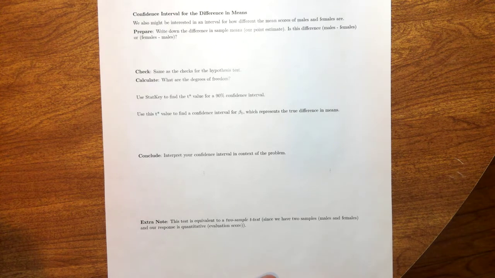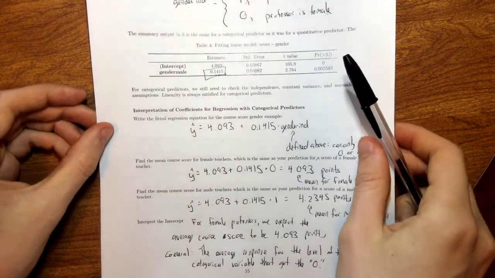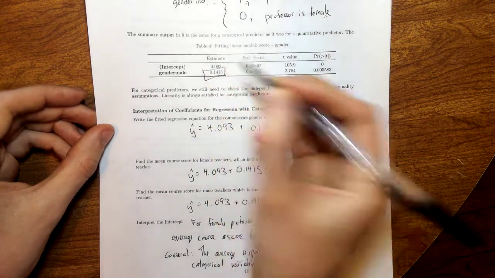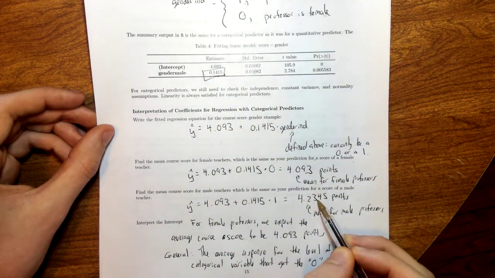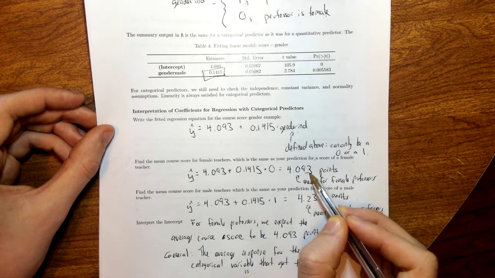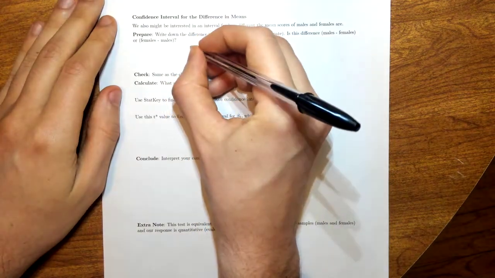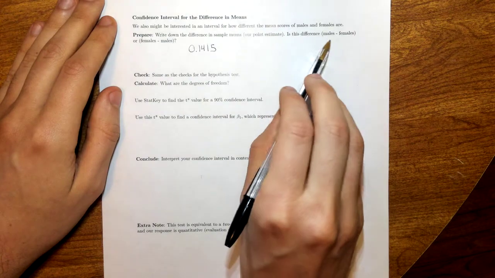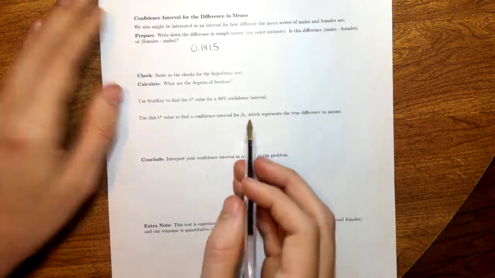difference in sample means. And so we're going way back to page 15, where we've got this slope, which we agreed was the difference between the mean for males and the mean for females. And so our point estimate is 0.1415. So is this difference males minus females or females minus males?